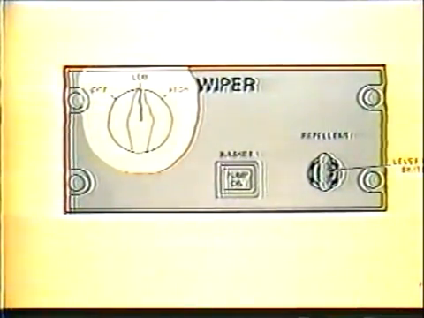The windshield wiper control is a 3-position selector that turns on and controls the speed of the captain's windshield wiper. The first officer has an identical control for his windshield.